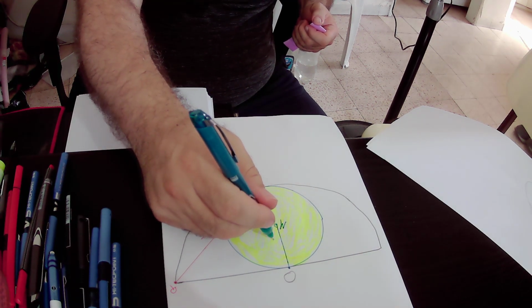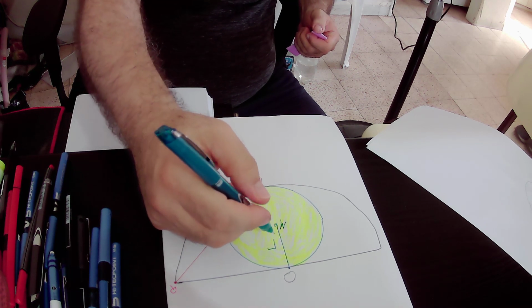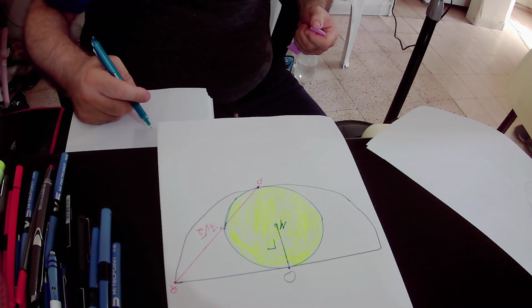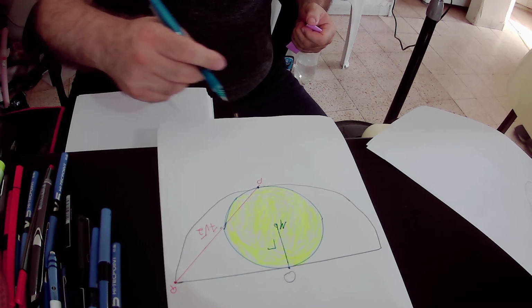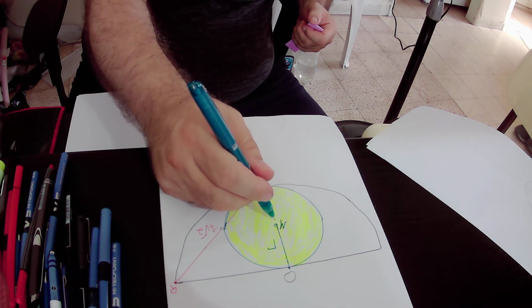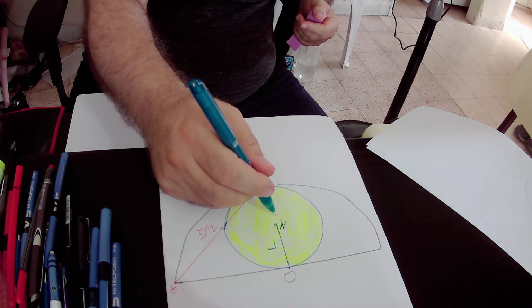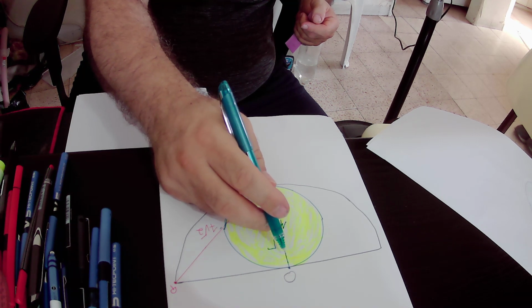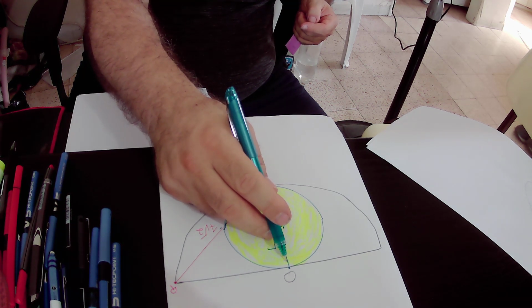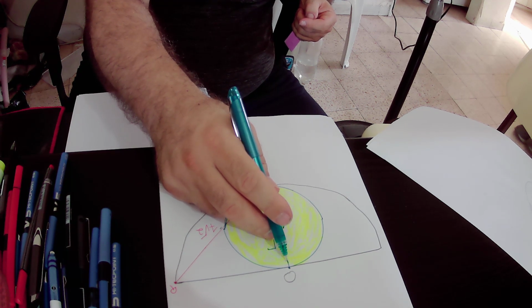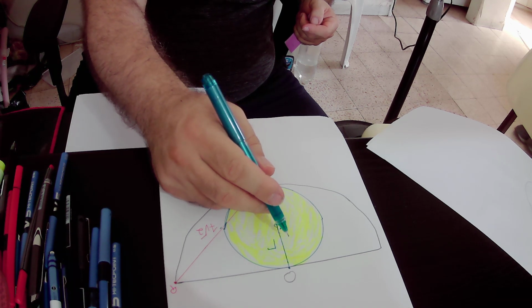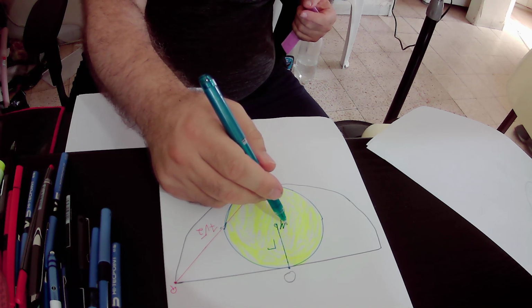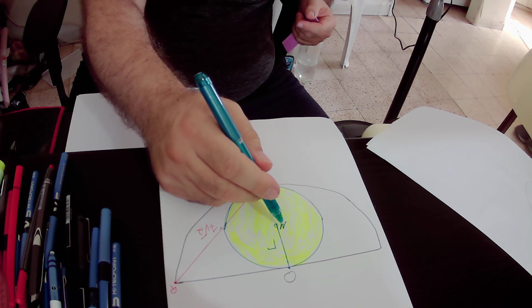I will call it small r, because MO starts from the center of the circle, point M, and ends at point O, a point on this yellow circle. That is exactly the definition of the radius of any circle.